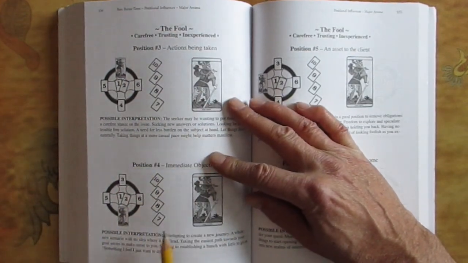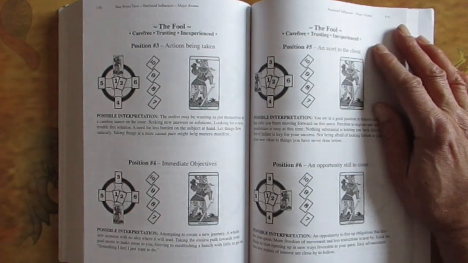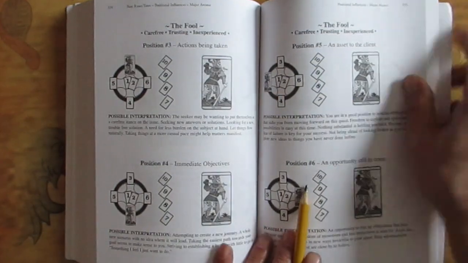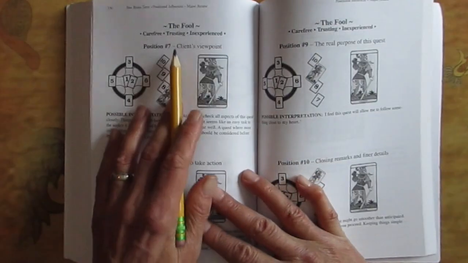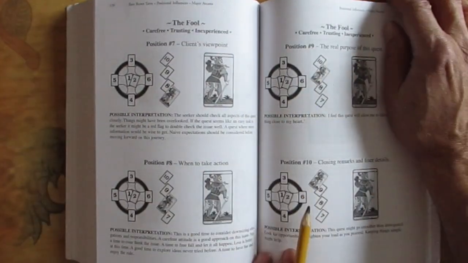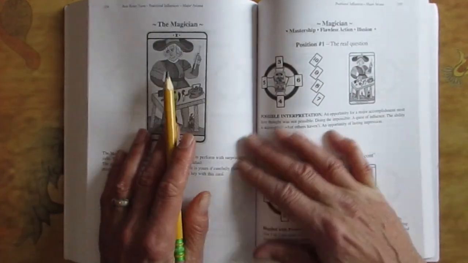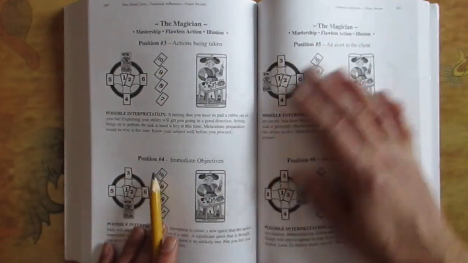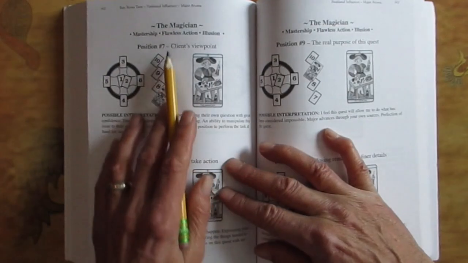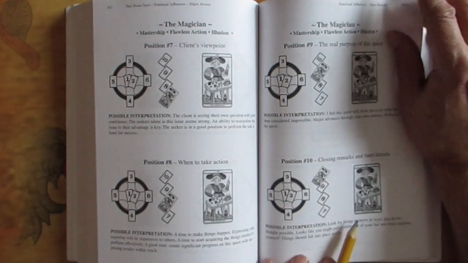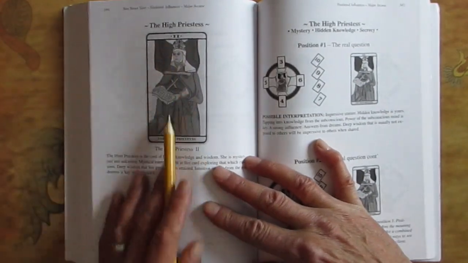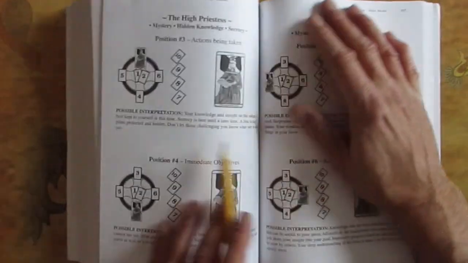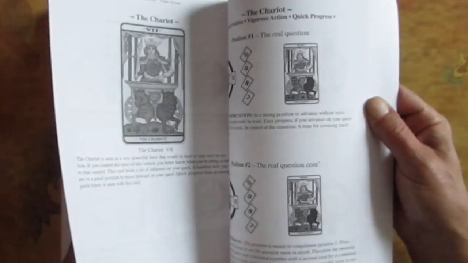4 position. And it shows how the card twists a little bit and tilts a little bit in its meaning. 5 position, Celtic cross. 6 position. 7 position. 8 position. 9 position. 10 position. And then we go into the Magician card. 1, 2, 3, 4, 5, 6, 7, 8, 9, 10. Magician. High Priestess. Number 1 position, 2 position, and so on. And you go through the whole deck.